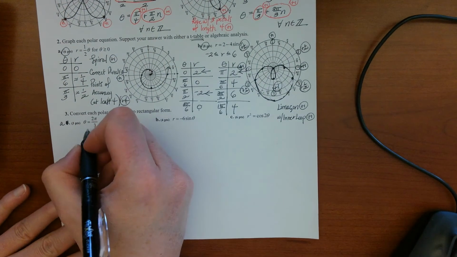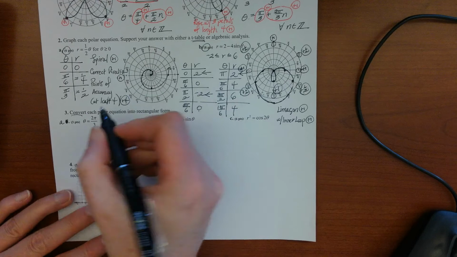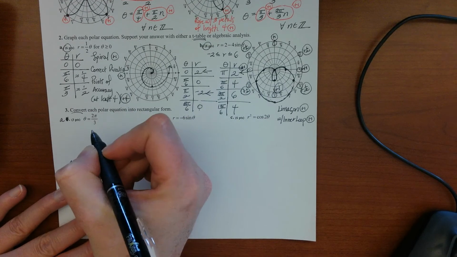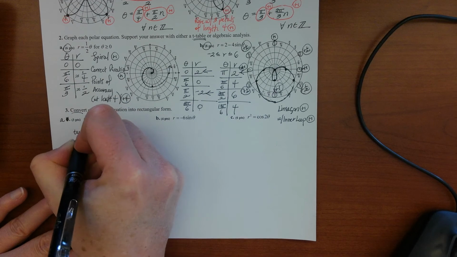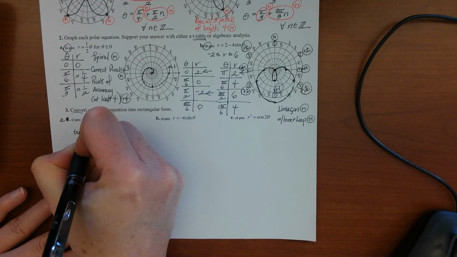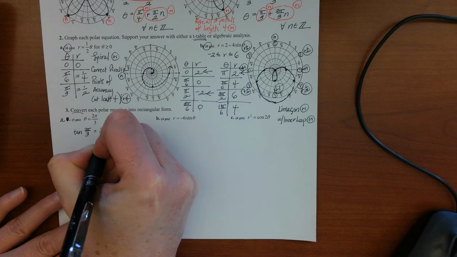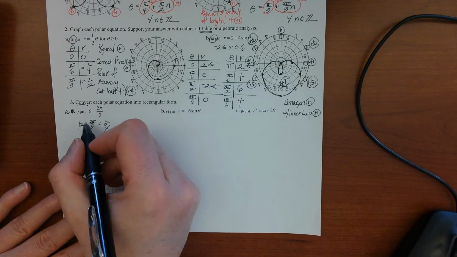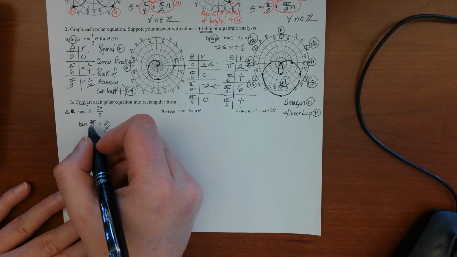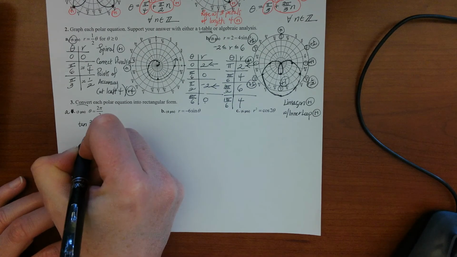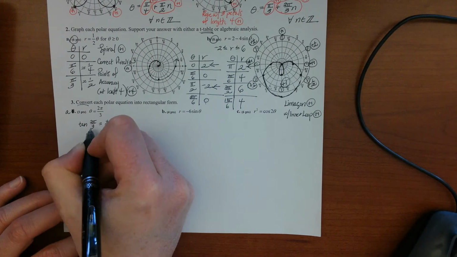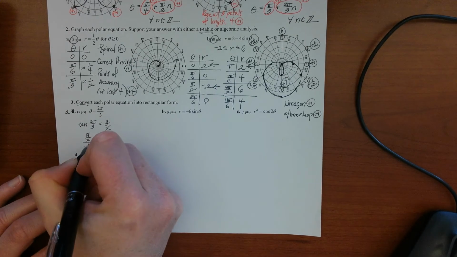As far as converting, you'd be reaching for the identity tangent of theta is y over x, and then your theta value is 2 pi over 3, like so. From there, you'd need to evaluate the tangent of 2 pi over 3. That's just the sine, or the y-coordinate, which would be square root 3 over 2, divided by the cosine, or the x-coordinate, which would be negative 1/2.